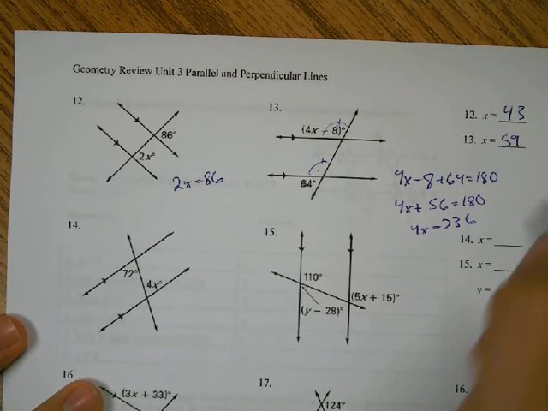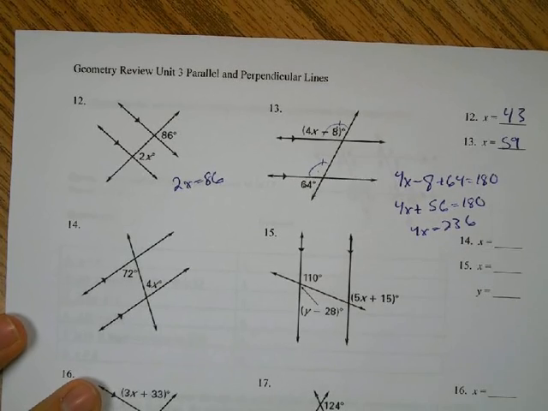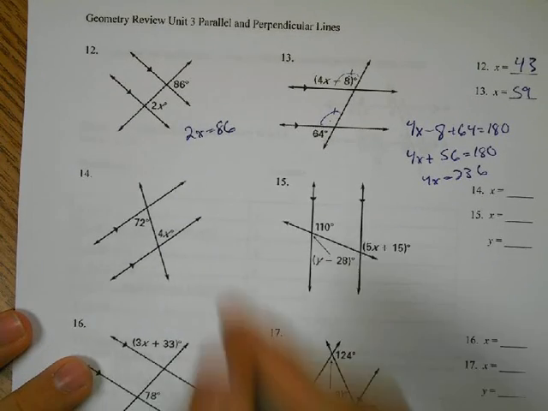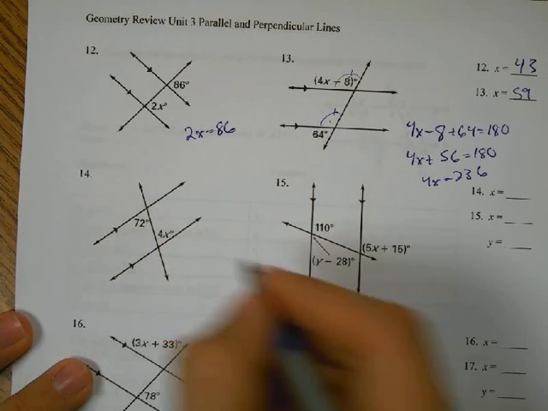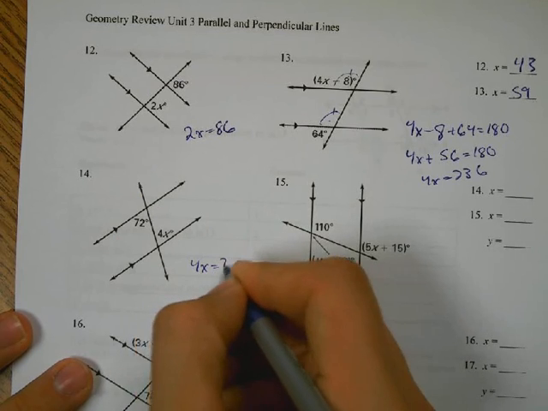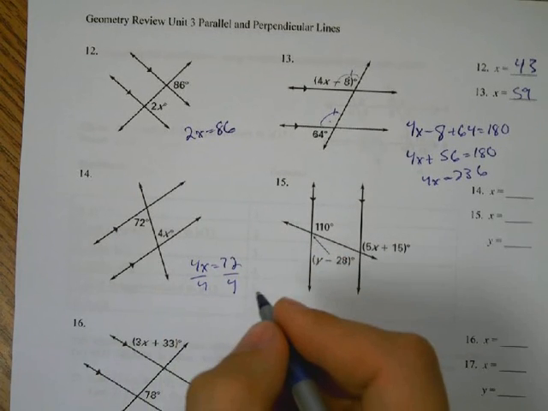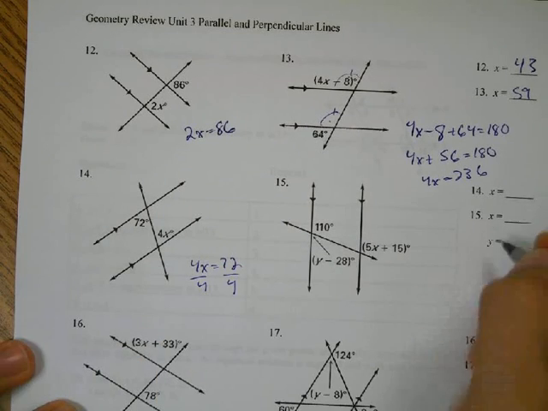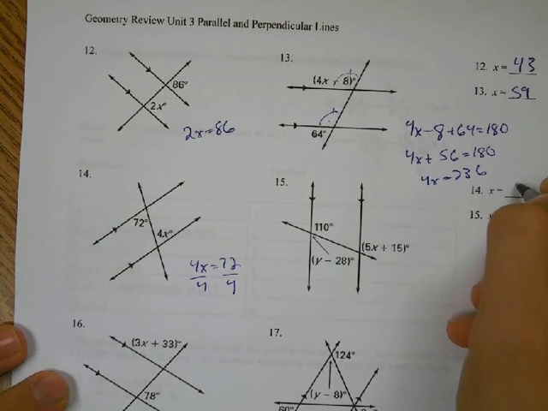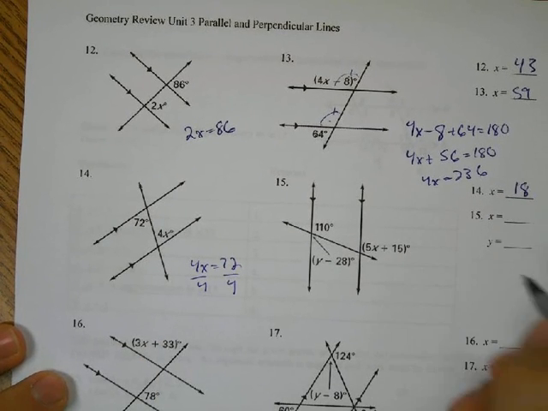Sliding it up. We've got alternate interior angles. I've got 4x is equal to 72. So I'm going to divide both sides by 4, and that's going to give me 18 for x.